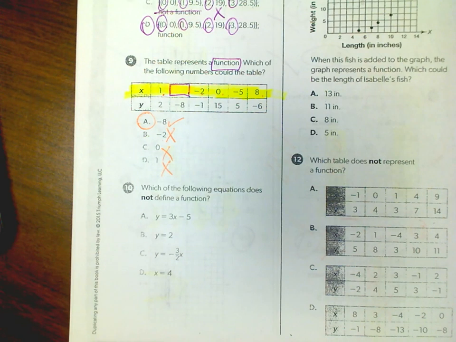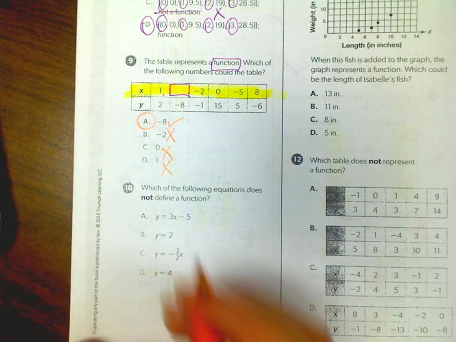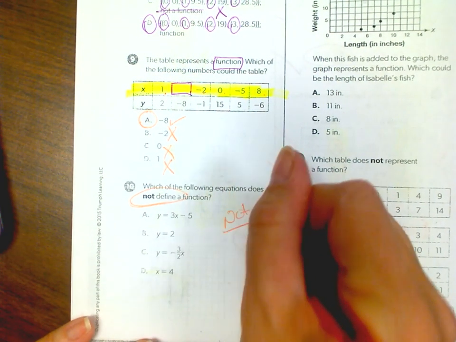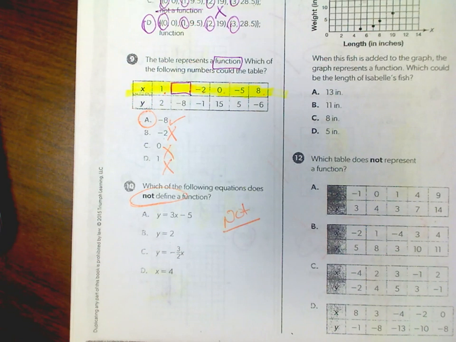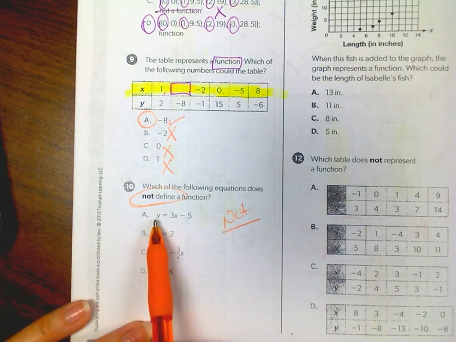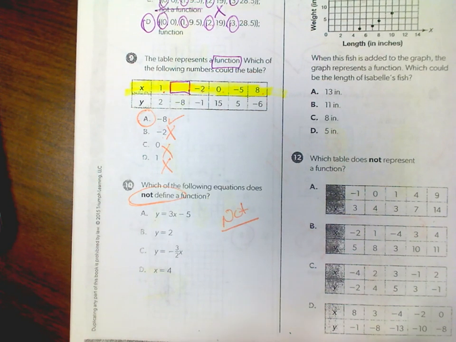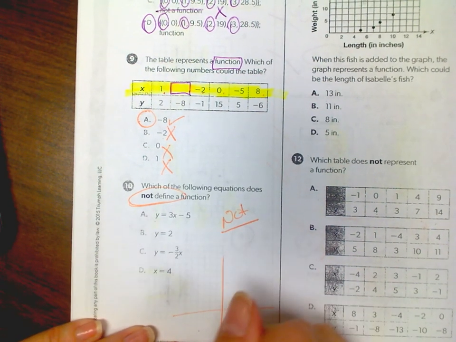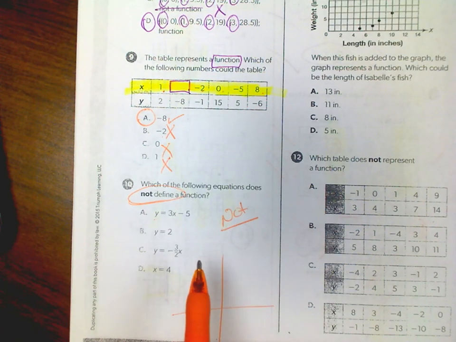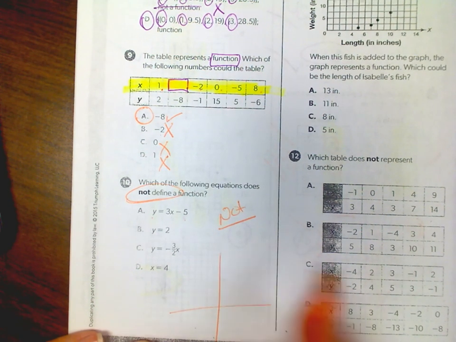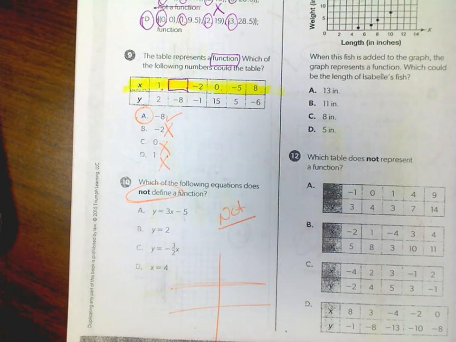Number 10. Which of the following equations does not define a function? Not a function. Okay. You have y equals 3x minus 5. And all we're concerned about is your x and your y's. And if you were to plug in numbers and to graph these, you're going to find that that is a function. Y equals 2. Again, if you graph it, you're going to find that it is a function because it's going to be a horizontal line.